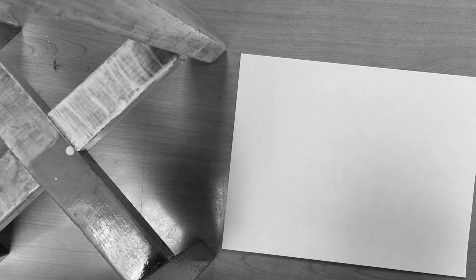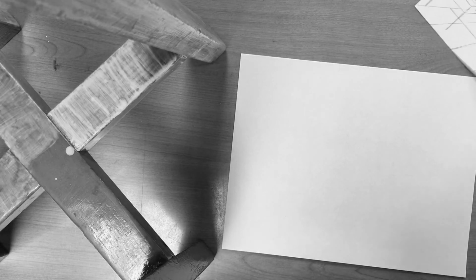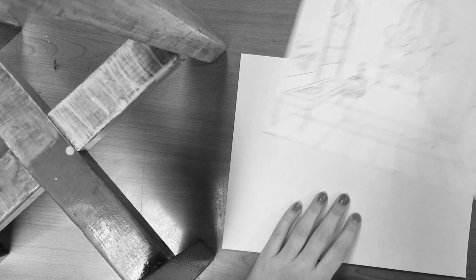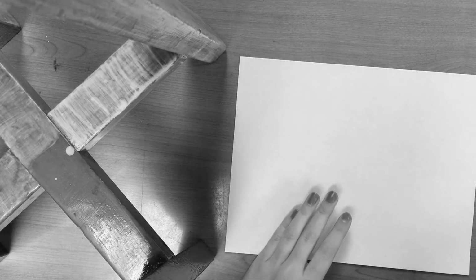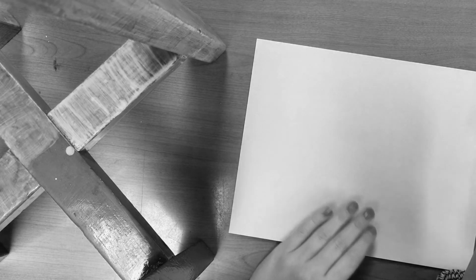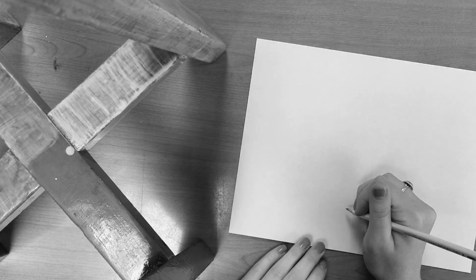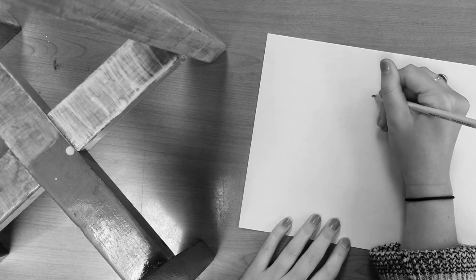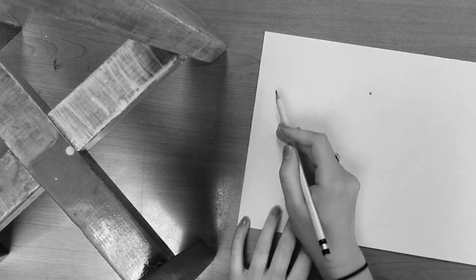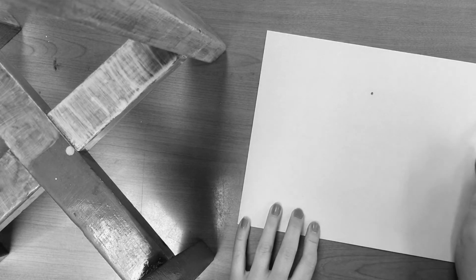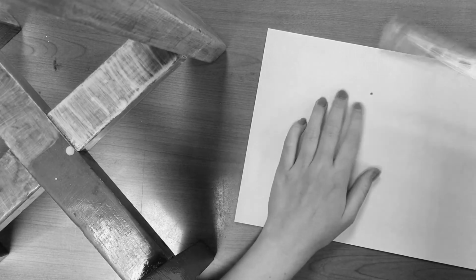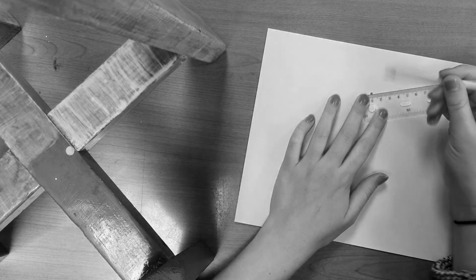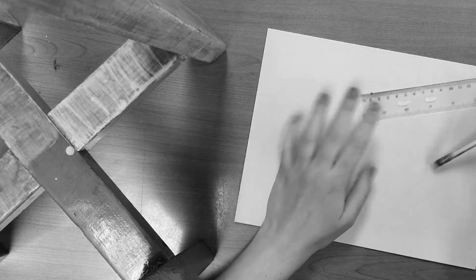All right, I'm going to show you another example. This one was pretty easy, but if you think that you can do the one in the middle, then I want you to try something a little different. So I'm going to pick a vanishing point right here. That means I am looking up this direction where my horizon line would be. From here, I'm going to do the sides of the room, lining up with my corners.